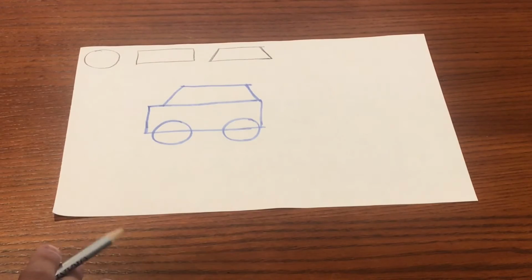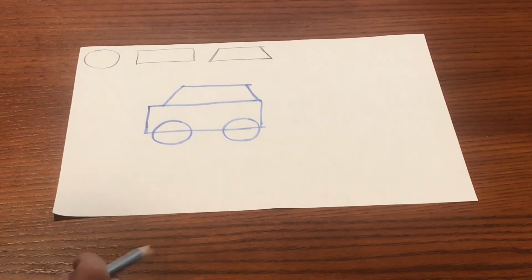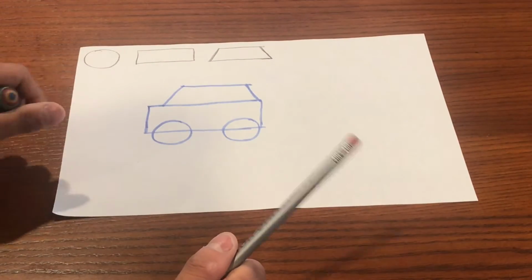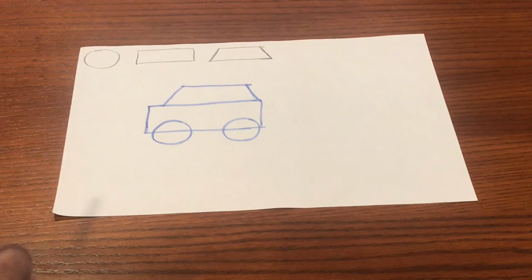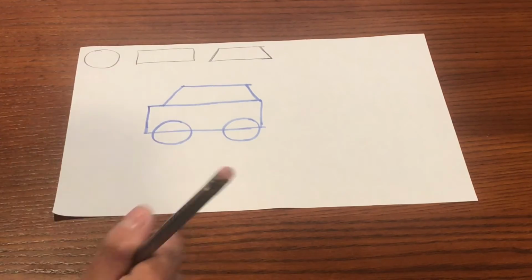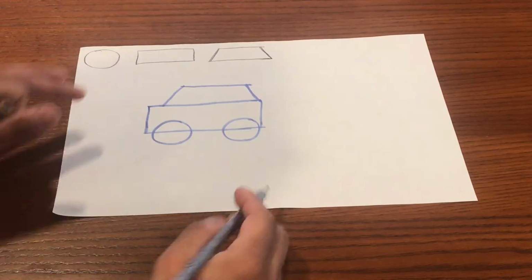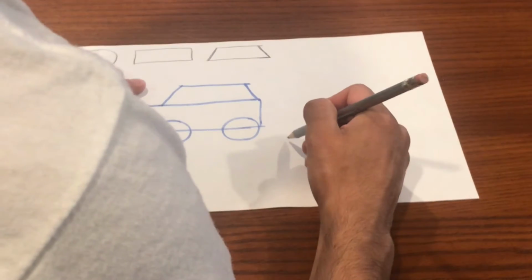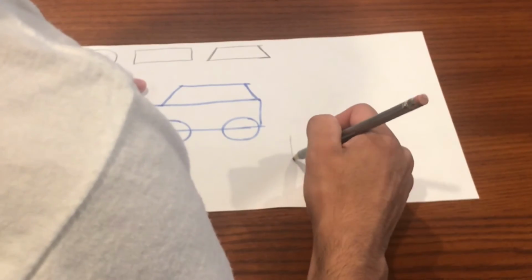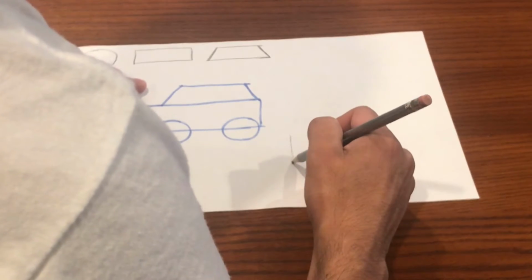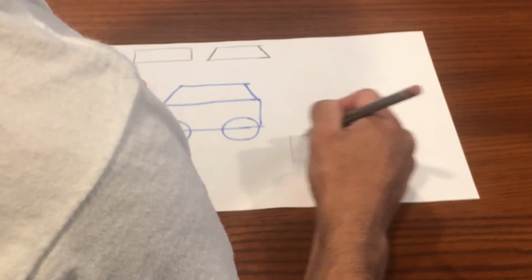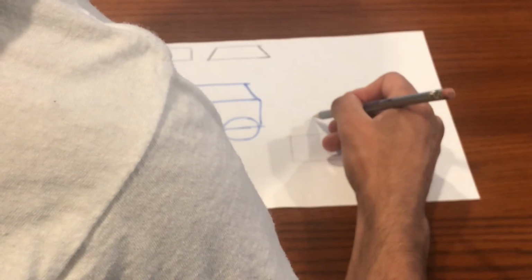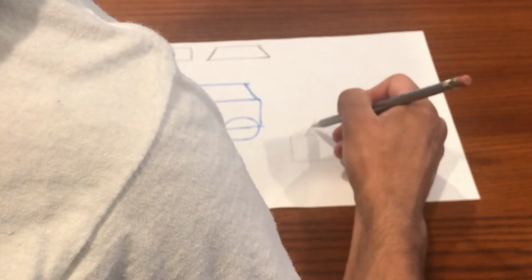So I'm going to draw another car. This time I'm going to use my pencil and my eraser so that I can add details and erase some things. So we're going to first start with our rectangle. We're going to draw our trapezoid.